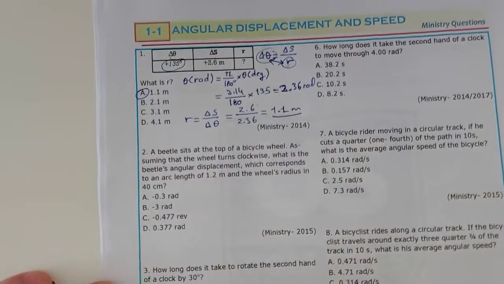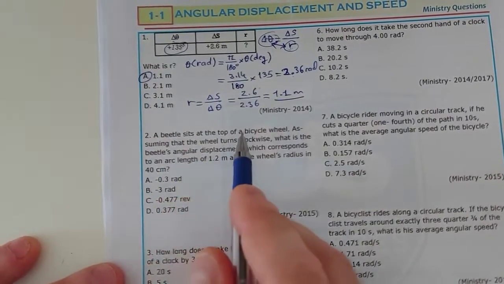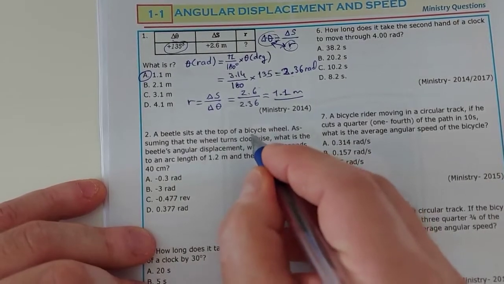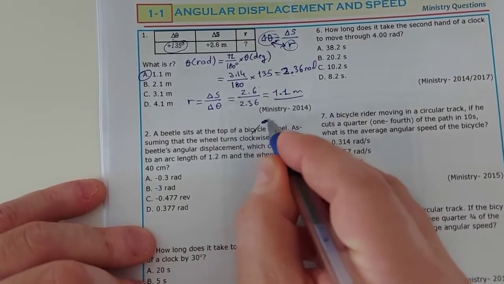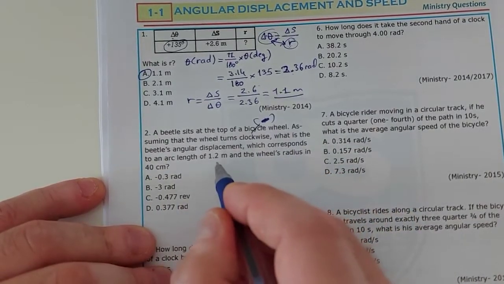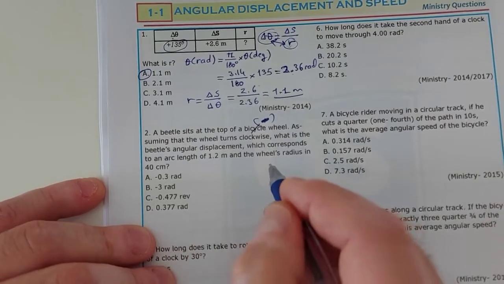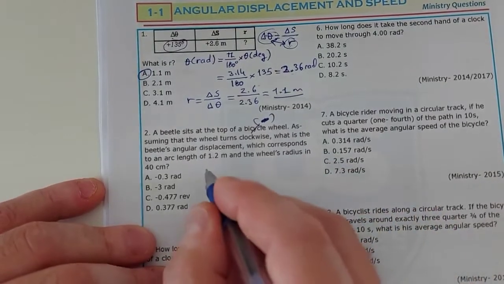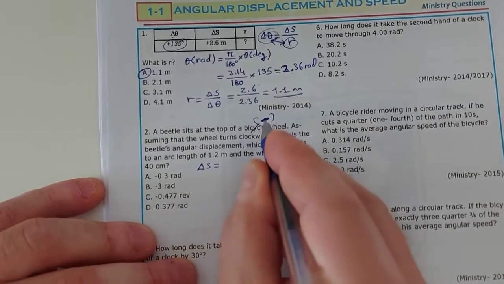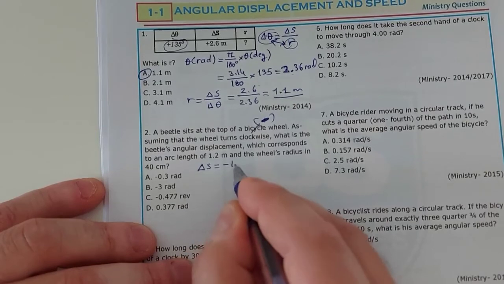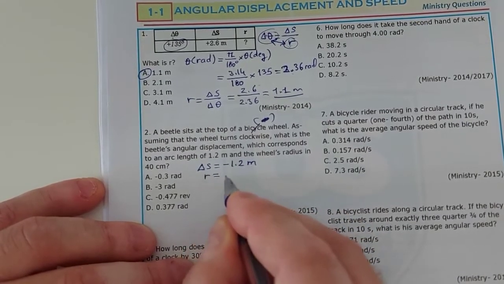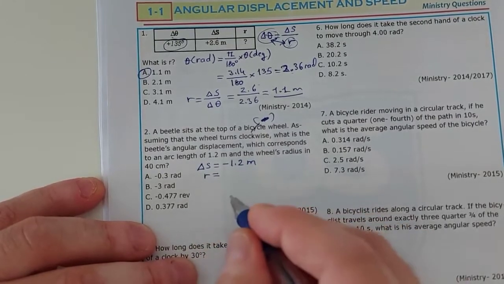And next one: Abedel sits at the top of a bicycle wheel, assuming that the wheel turns clockwise. Remember, clockwise rotation is negative. So what is Abedel's angular displacement, which corresponds to an arc length of 1.2 meters, and the wheel radius is 40 centimeters. So delta s, which is arc length, is negative because of clockwise rotation, so we write negative 1.2 meters, but r has no direction, so r is always positive.